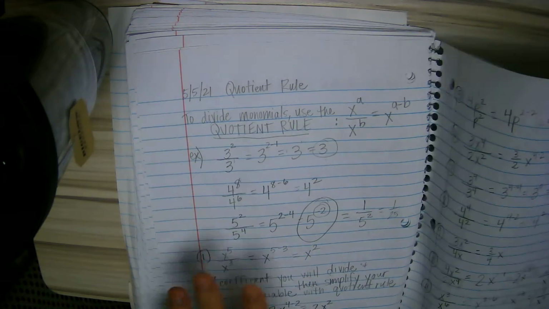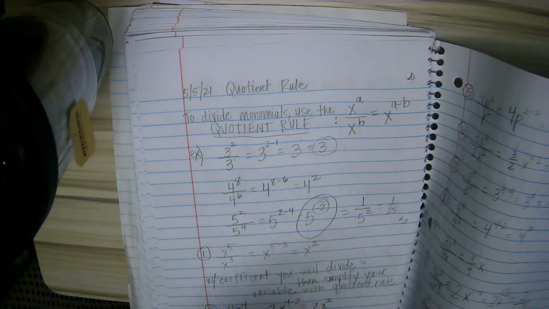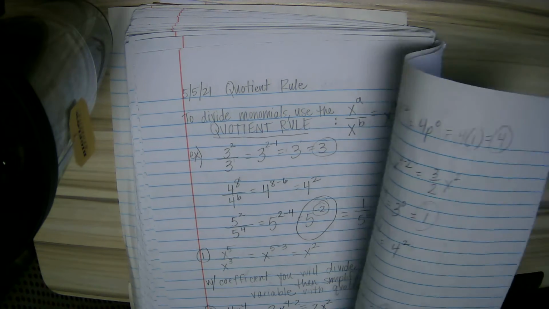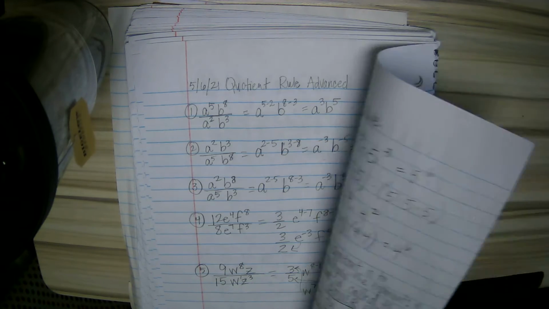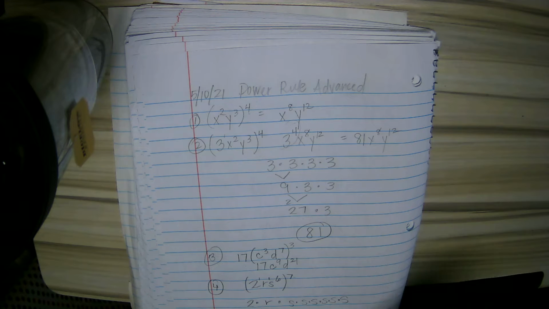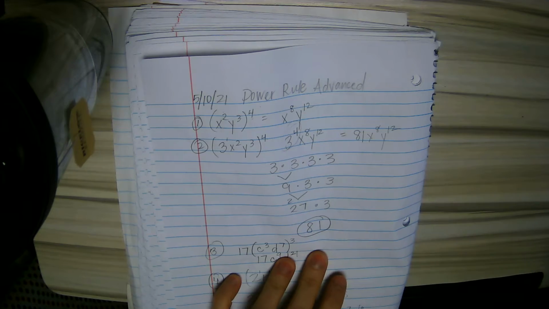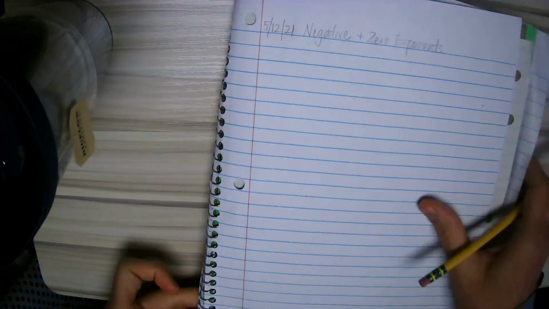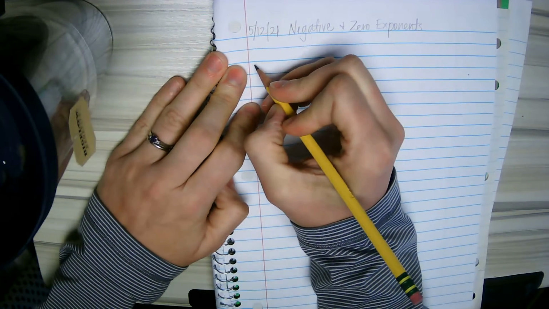Remember the quotient rule, where we would say the top minus the bottom exponent. And we had the power rule, where we would multiply them if they're being raised to the power. So today, our examples look like our product rule, where we would add them together. So let's look at some examples.